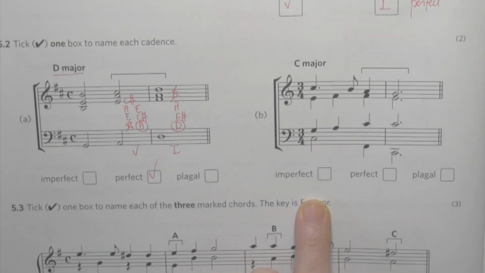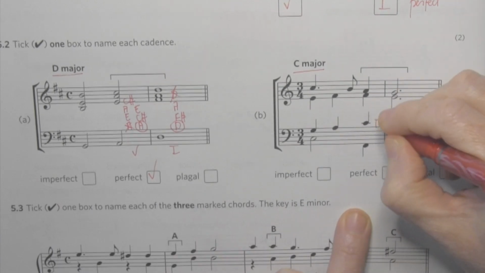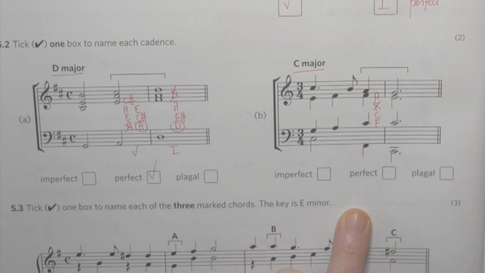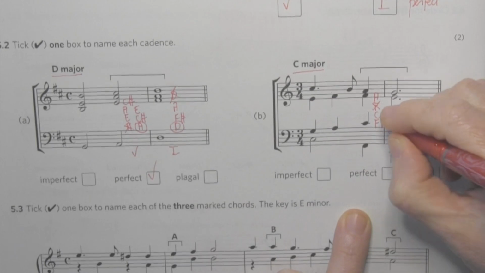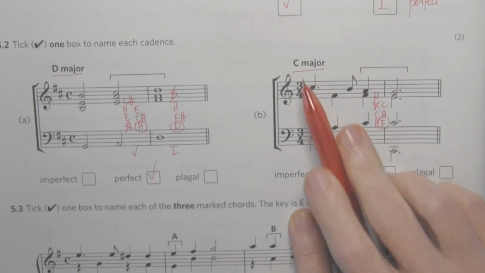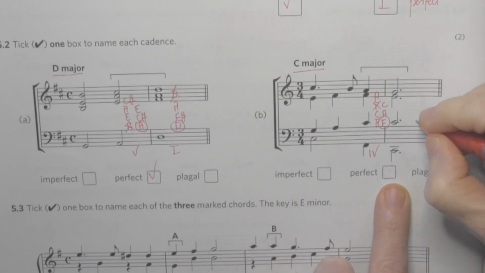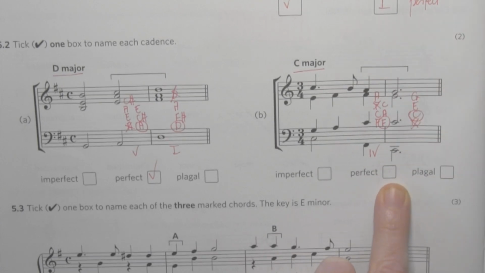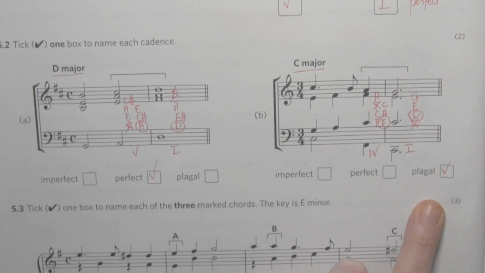The next example is in C major. So let's identify the notes one by one. Fa, do, fa, la. Fa is doubled, and I think the order is fa, la, do. So fa, la, and do. The bottom note is F, and for C major is the 4th degree. Here we have do, do, mi, sol. Do is doubled, and this is the bottom note of our chord, which is chord 1. So 4-1 is the plagal cadence.